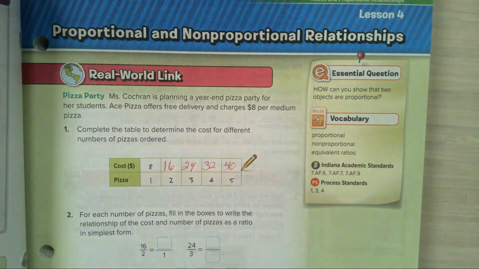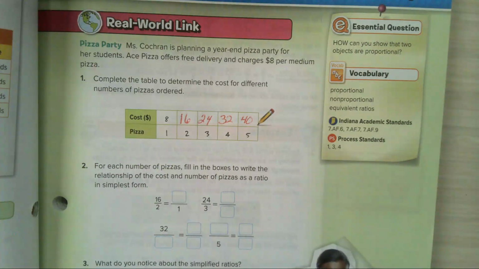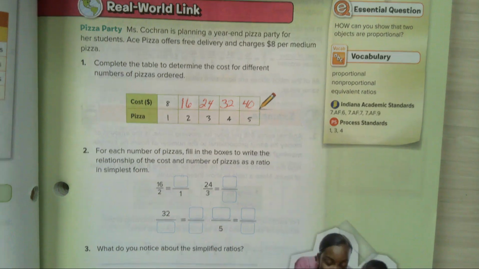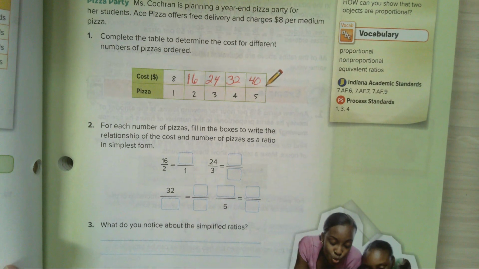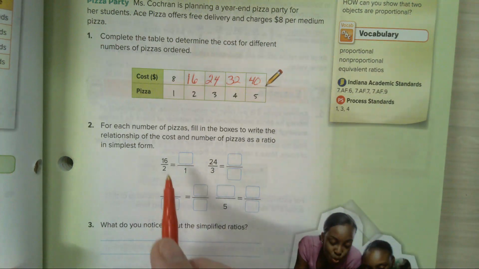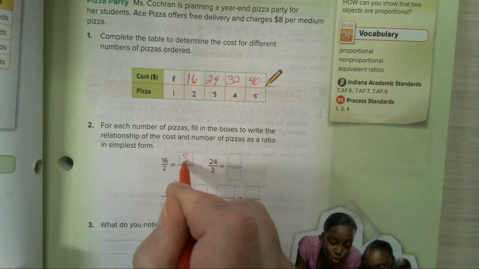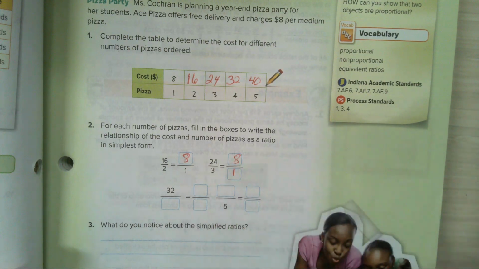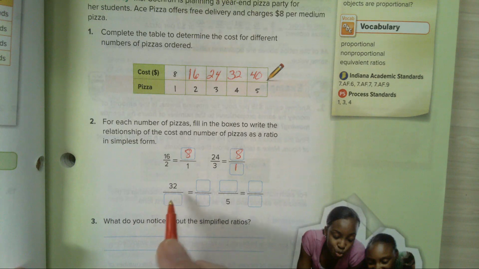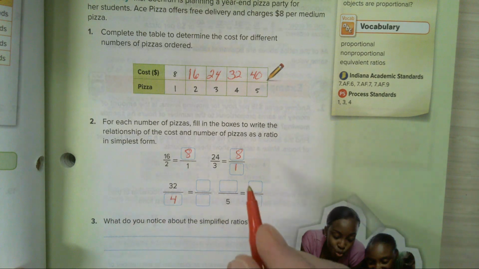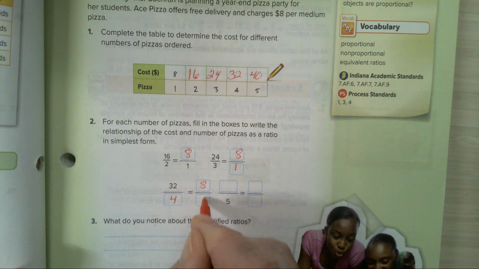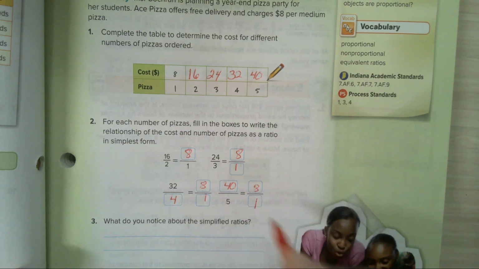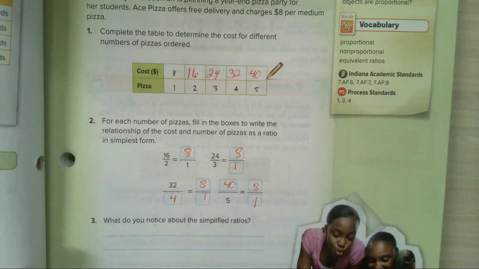All right, it says for each number of pizzas, fill in the boxes to write the relationship of the cost and number of pizzas as a ratio in simplest form. Well, $16 for 2 pizzas, $8 a pizza. This would also end up being $8 for 1. Here we had 32 over 4. That will simplify to 8 over 1. 40 over 5 simplifies to 8 over 1. Kids, these are all proportional relationships.